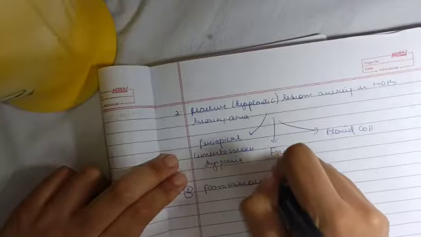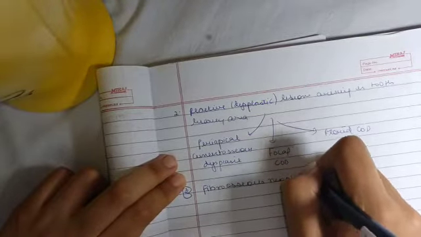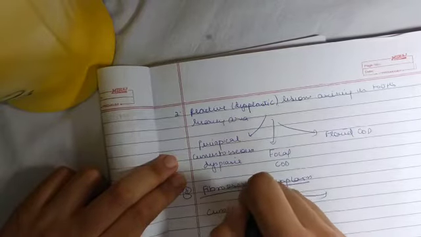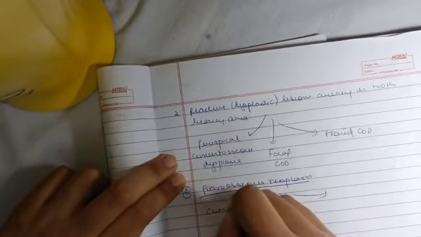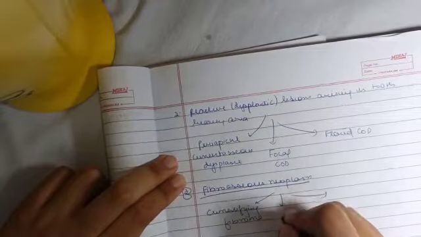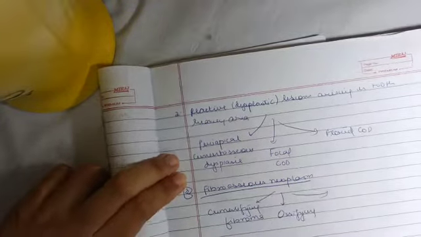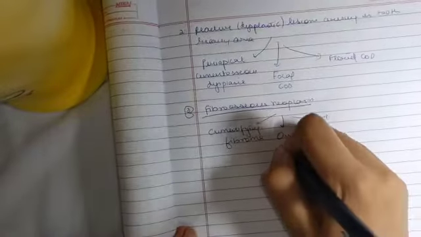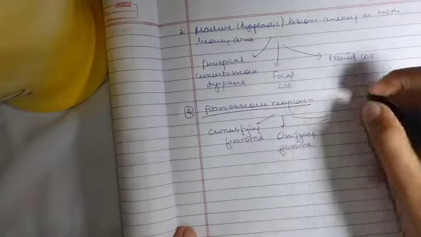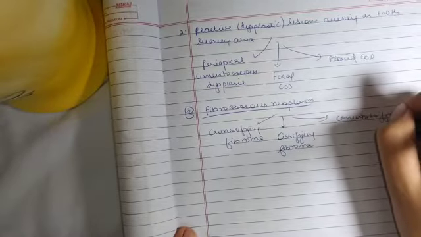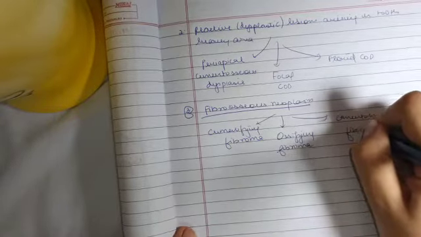Now, in the third one, you will mention about the fibro-osseous neoplasm. So, this you already know. Cementifying fibroma, then ossifying fibroma, then we have cemento-ossifying fibroma.